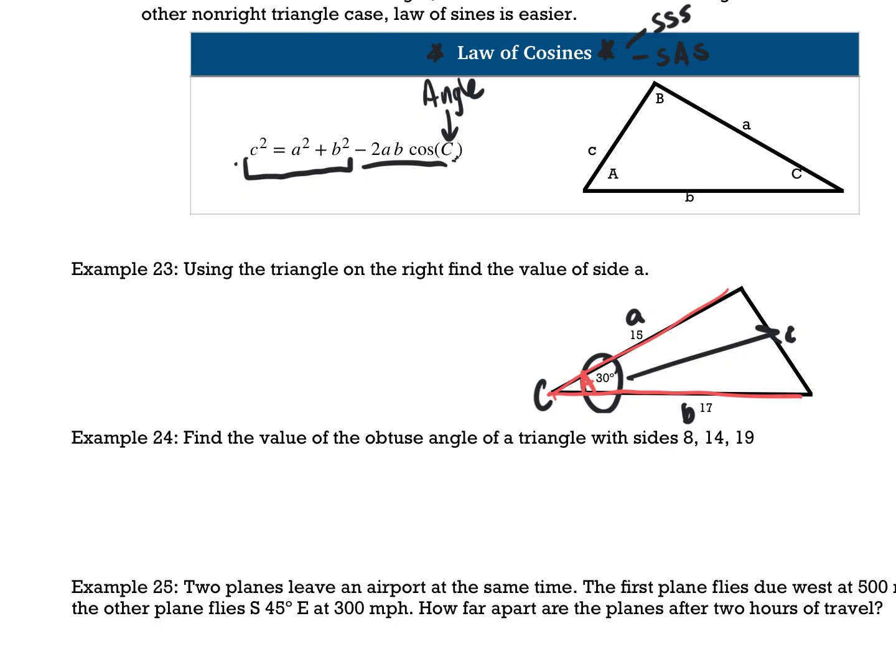The way that it works is the missing side squared equals 15 squared plus 17 squared minus 2 times 15 times 17 cosine of 30 degrees. Part of this should be kind of nice because it is just the Pythagorean theorem. This equation can be put into your calculator exactly as is. Just make sure you are in degree mode, because that's the value that we were given.